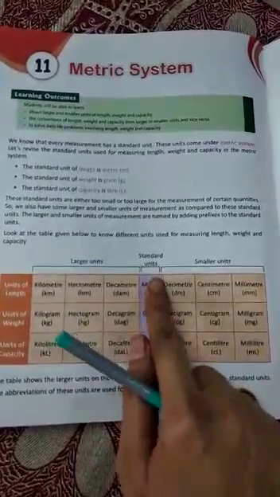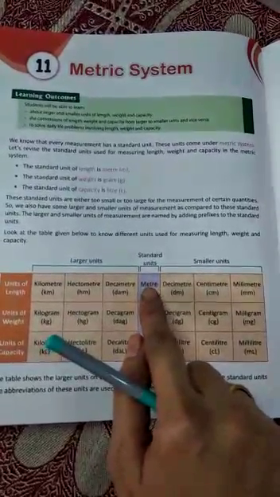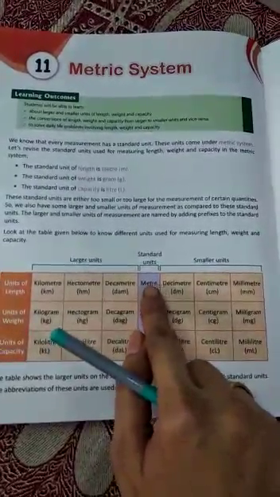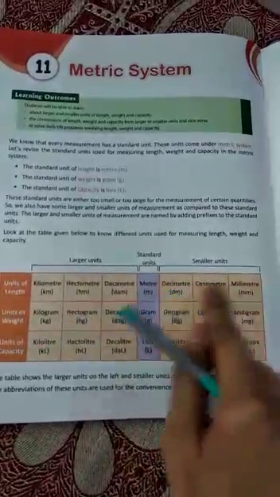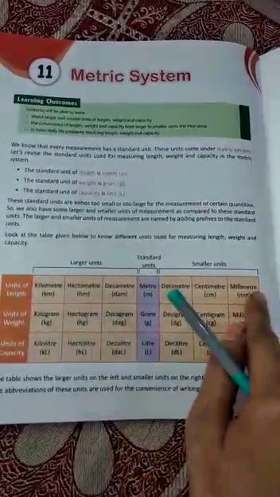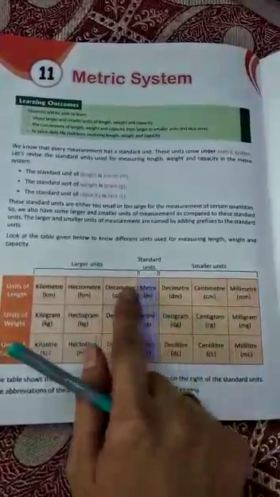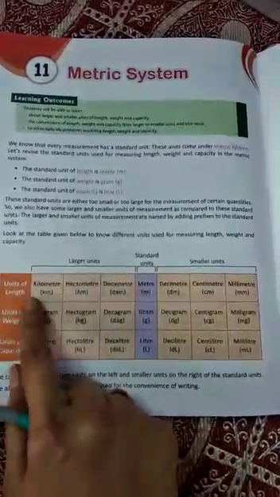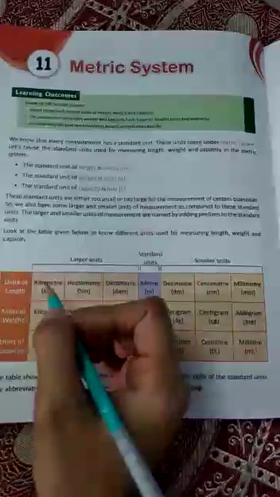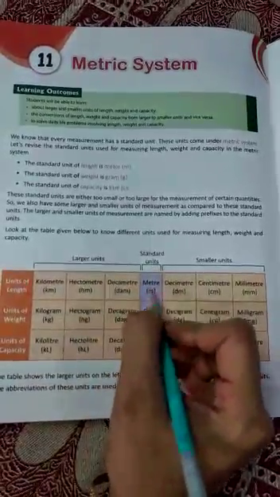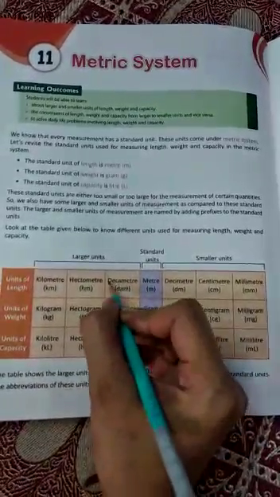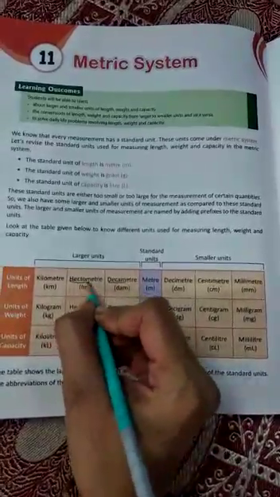And you must also know that the units which are on the right hand side of meter, or the standard unit, are smaller units. On the left hand side of the standard unit are your larger units. What are the larger units? You need to remember the middle part is your standard unit, then comes deca, hecto, kilo.